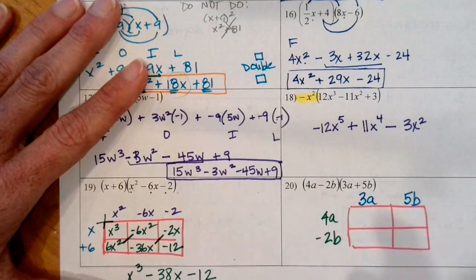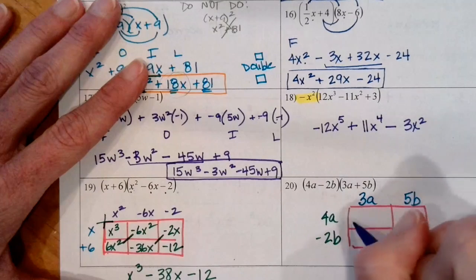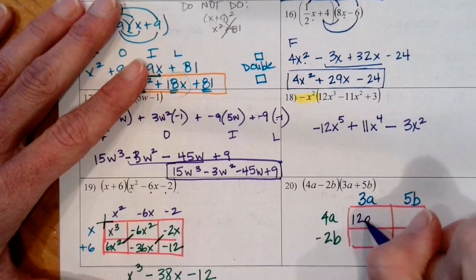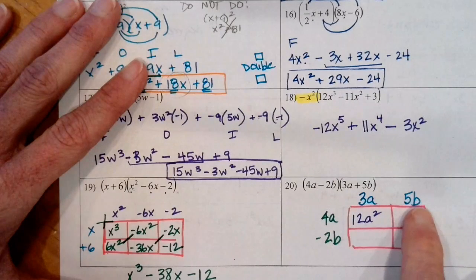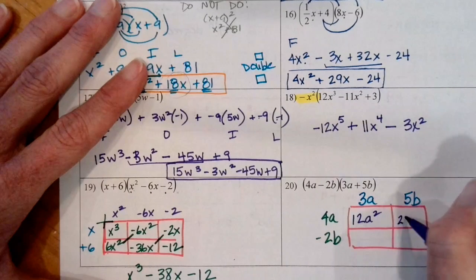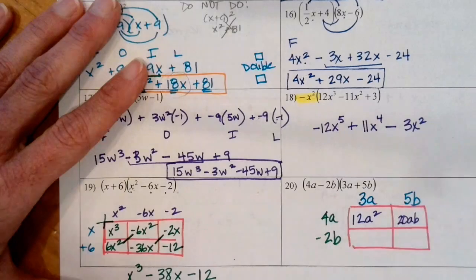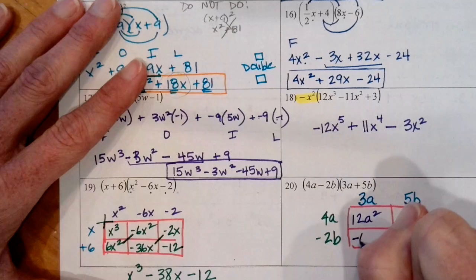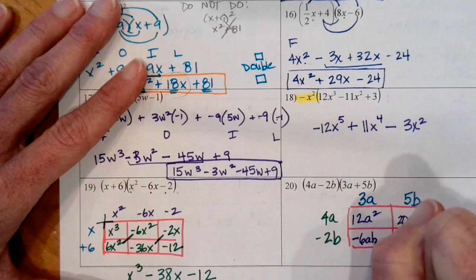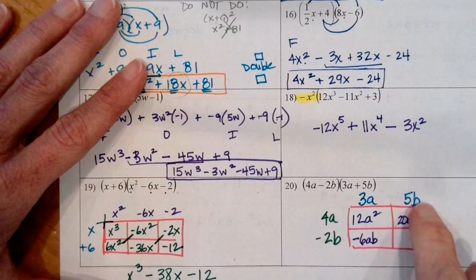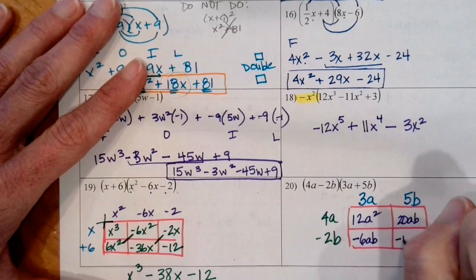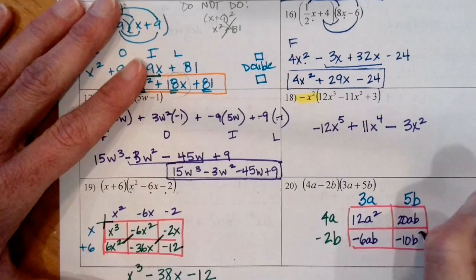All right, 4a times 3a, 4 times 3 is 12, a times a is a squared. 4a times 5b is 20ab. Negative 2b times 3a is negative 6ab. Negative 2b times positive 5b is negative 10b squared.